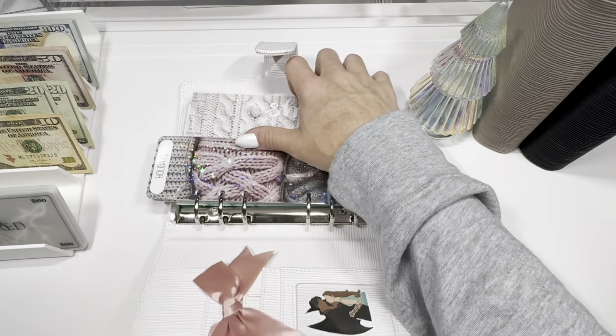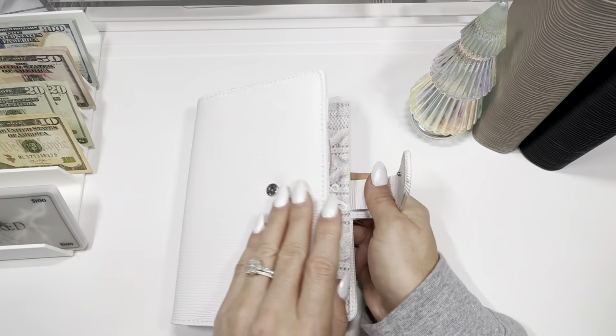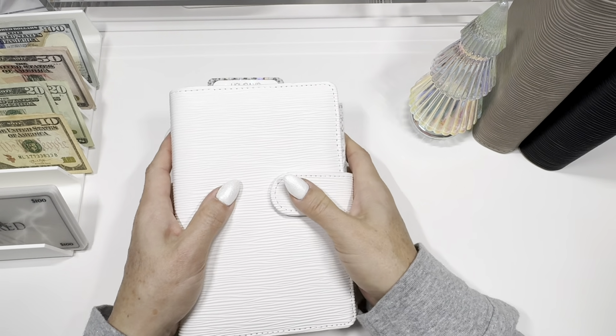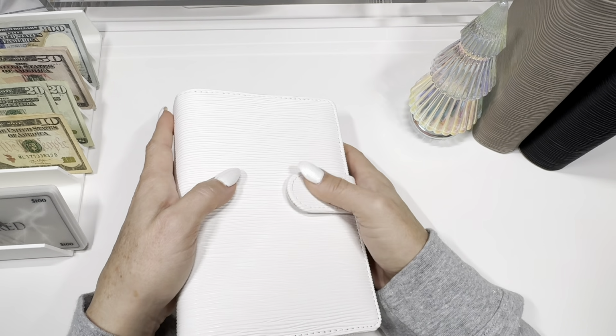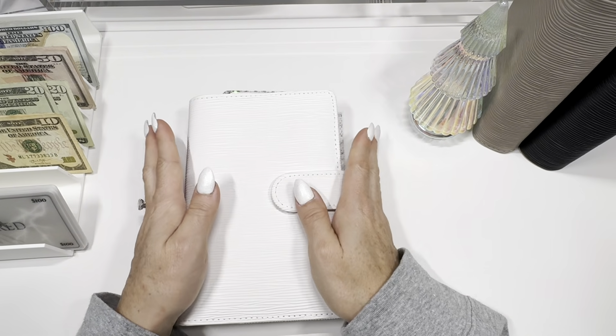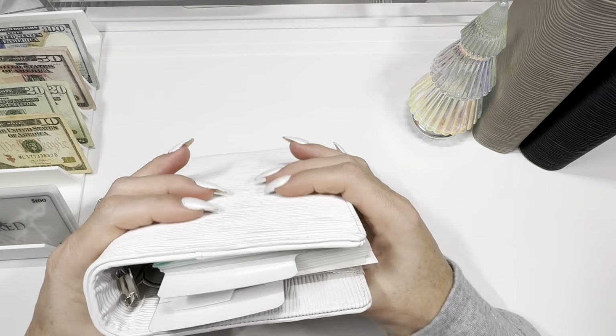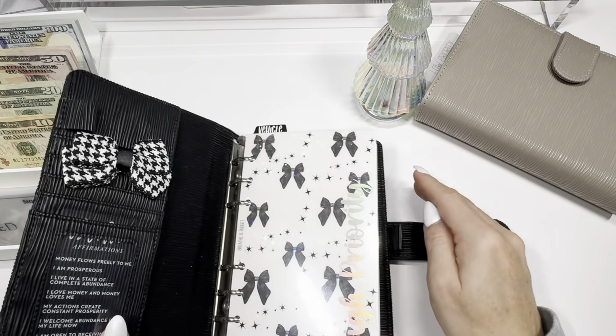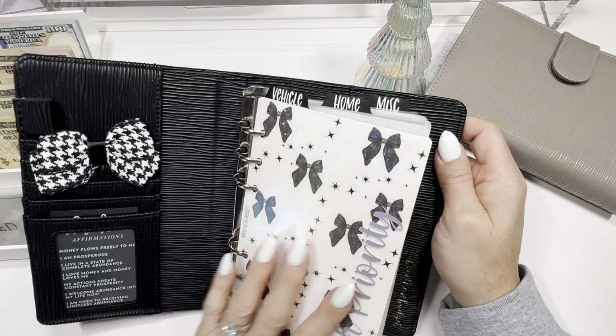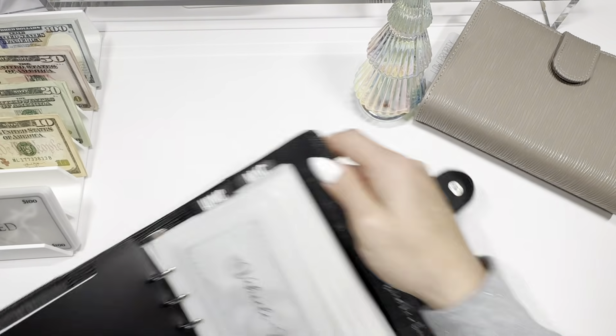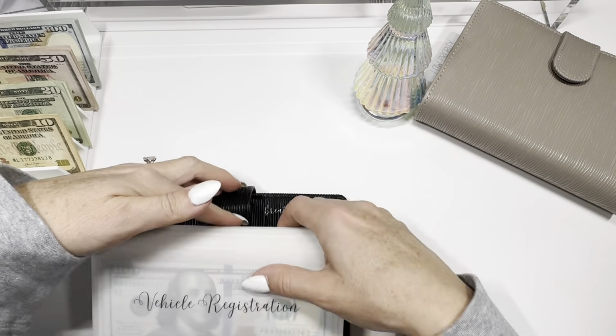And by doing this, we may have enough over here to help. Oh, this feels so much thinner. To help condense the other binders. All right, let's go into my high priority binder, and we'll start in the vehicle category and see what we can do.